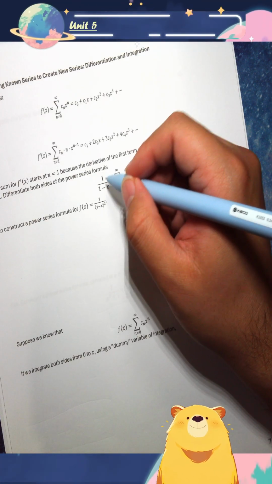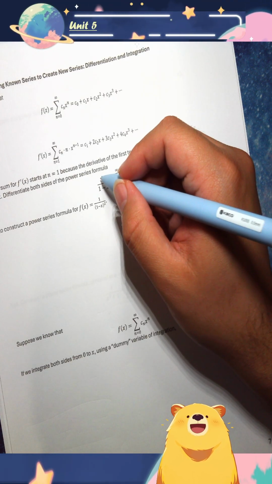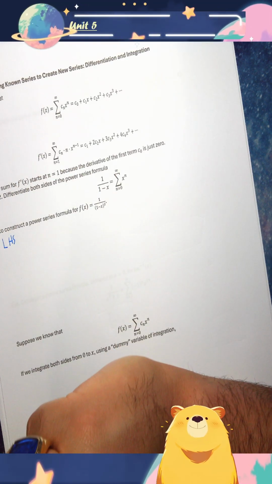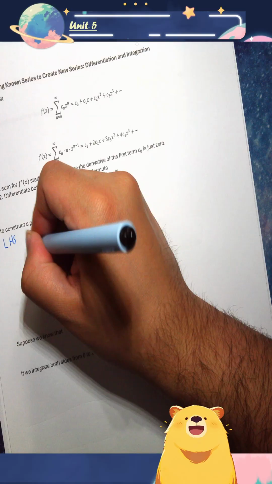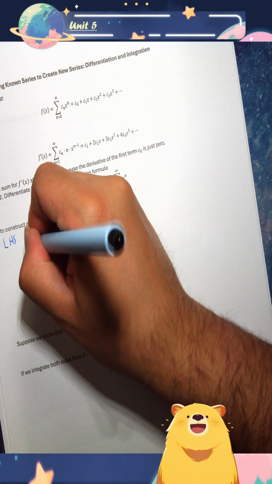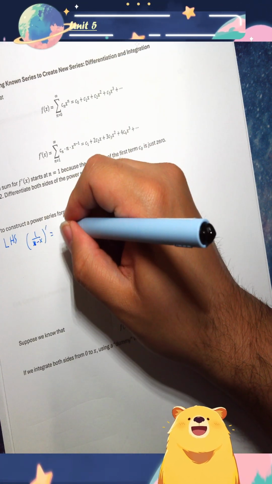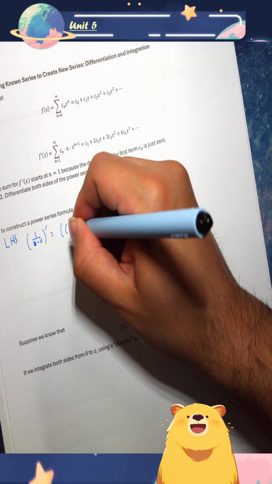I guess, let me do the left-hand side first. So derivative of 1 over x, or sorry, wrong, 1 minus x. Before I even do the derivative, I'm just going to rewrite that as a power, just so I don't mess myself up.